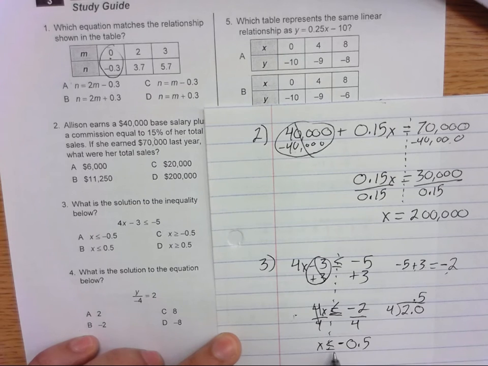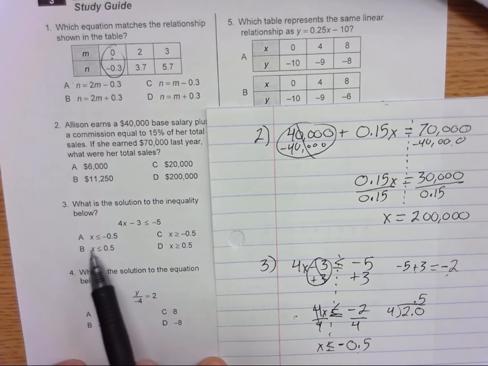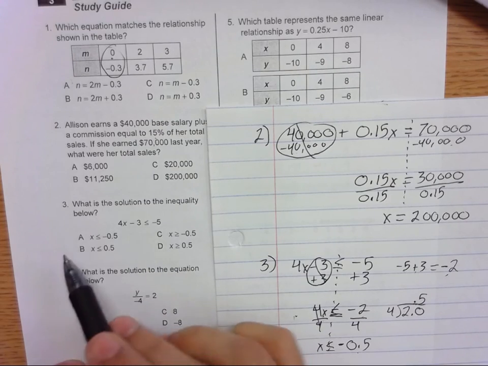x is less than or equal to -0.5. x is less than or equal to -0.5. The answer to 3 is A.